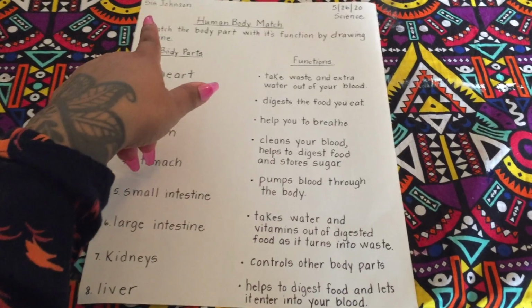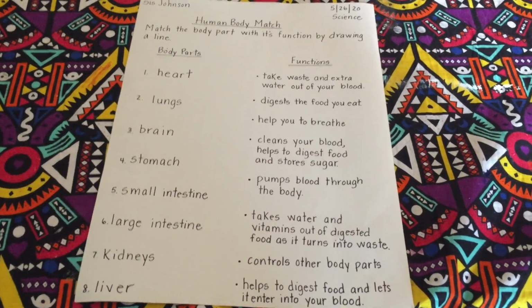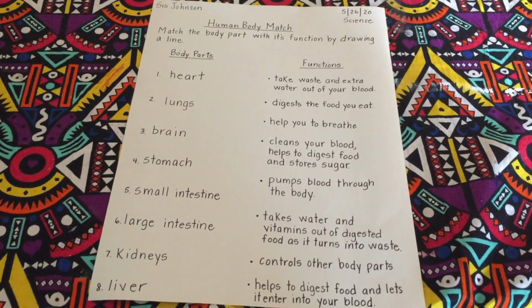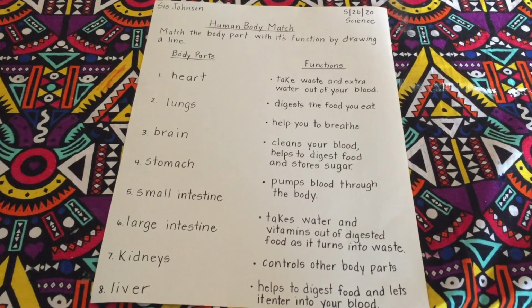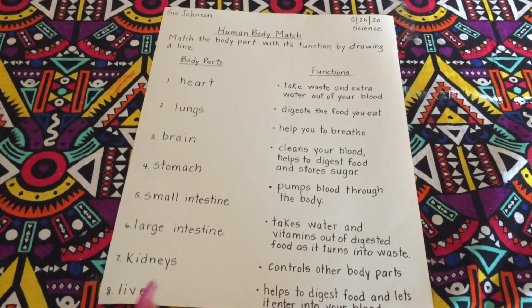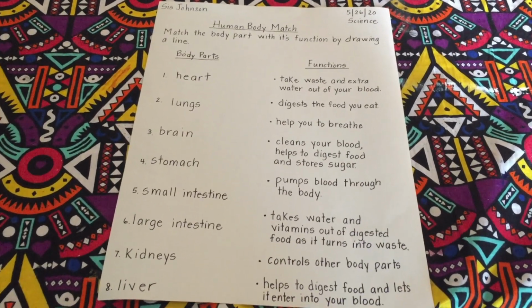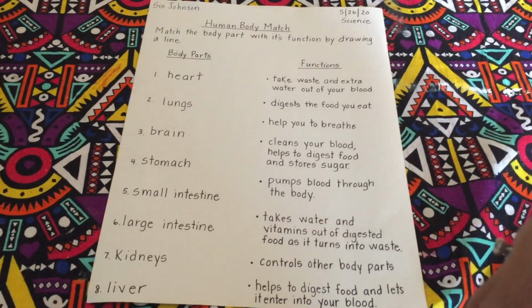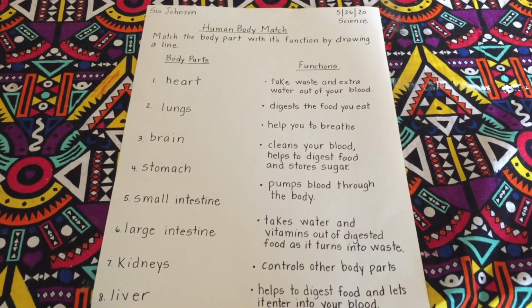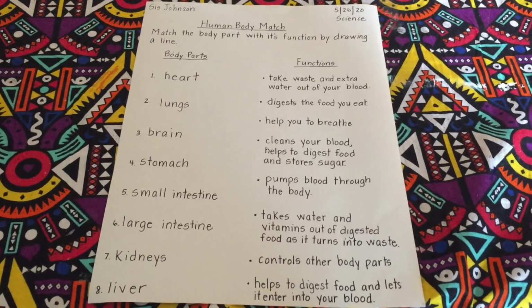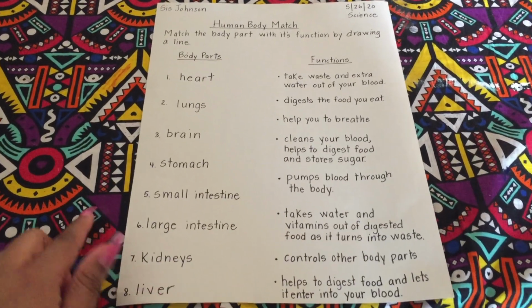Of course, you'll have your paper with your first and last name, the date, the subject, and your title is Human Body Match. The reason why I want you to turn your composition book sideways is that you can have more room and continue along the other side of the paper. All right, so let's take a look at the body parts.